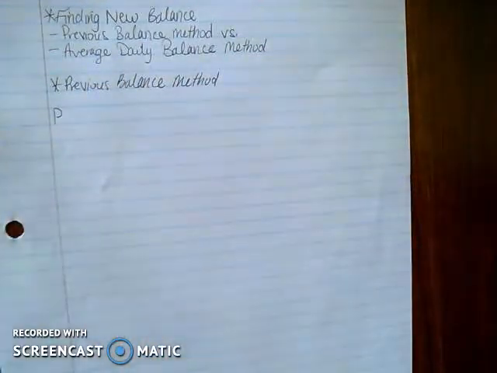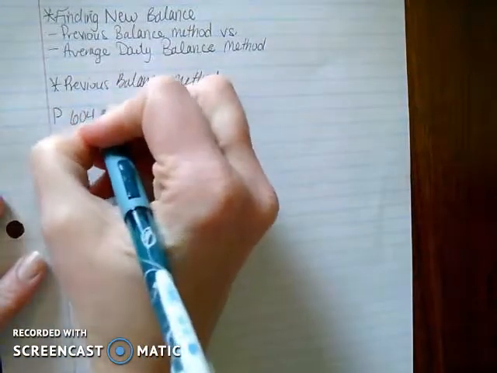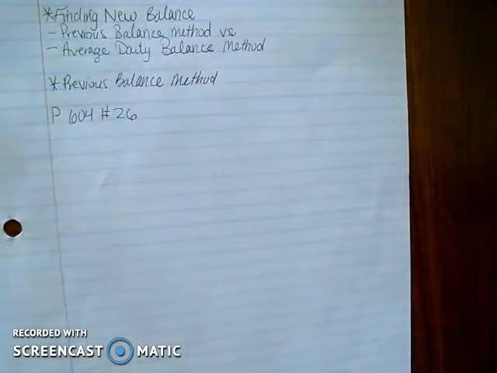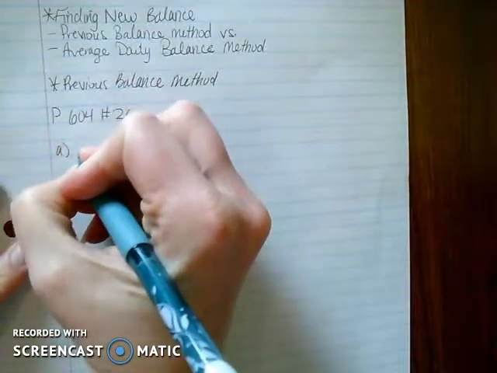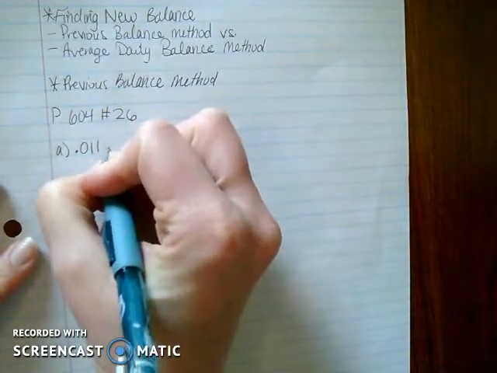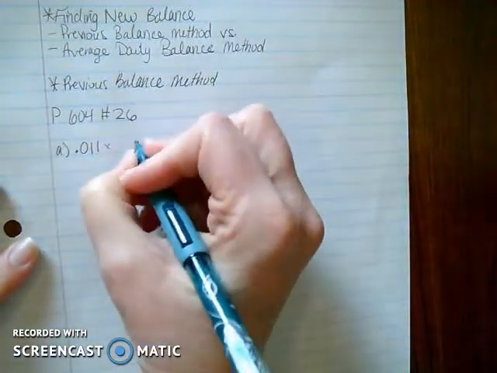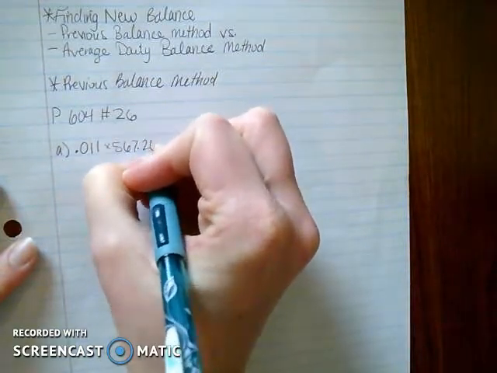So we're going to look at page 604, number 26. So the first thing it does, it says on September 5th, the billing date, Verna had a balance of $567.20. So that's carryover. So I'm not going to read through all that. Part A is what's the finance charge? Assume that the interest rate is 1.1% per month. So 1.1%, 0.011 times the carryover, which is $567.20.